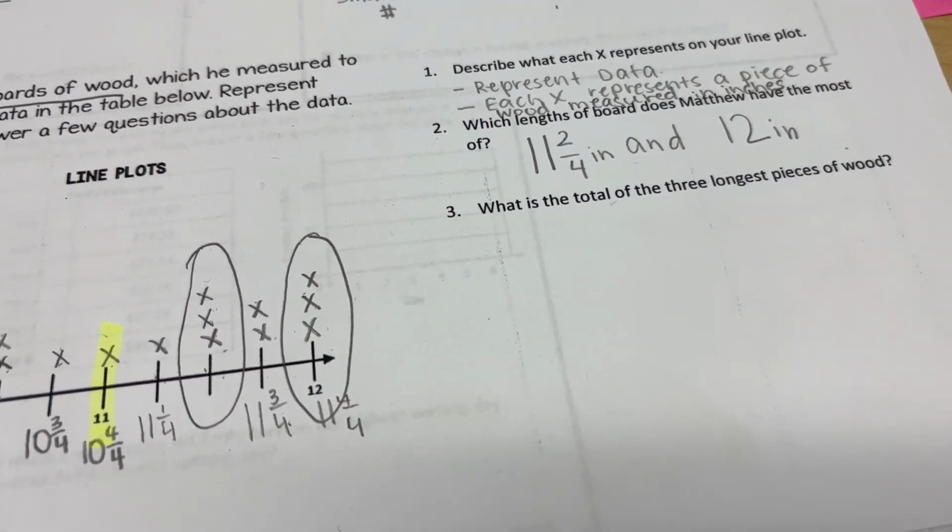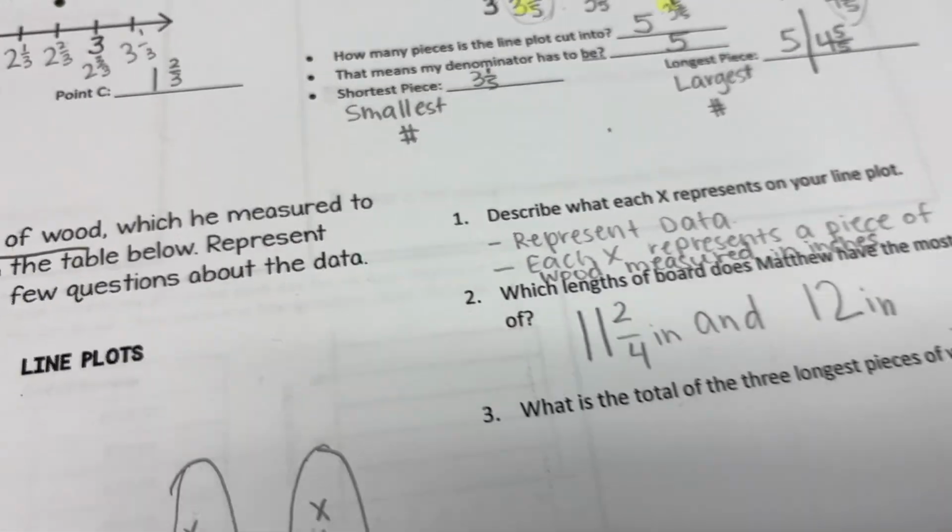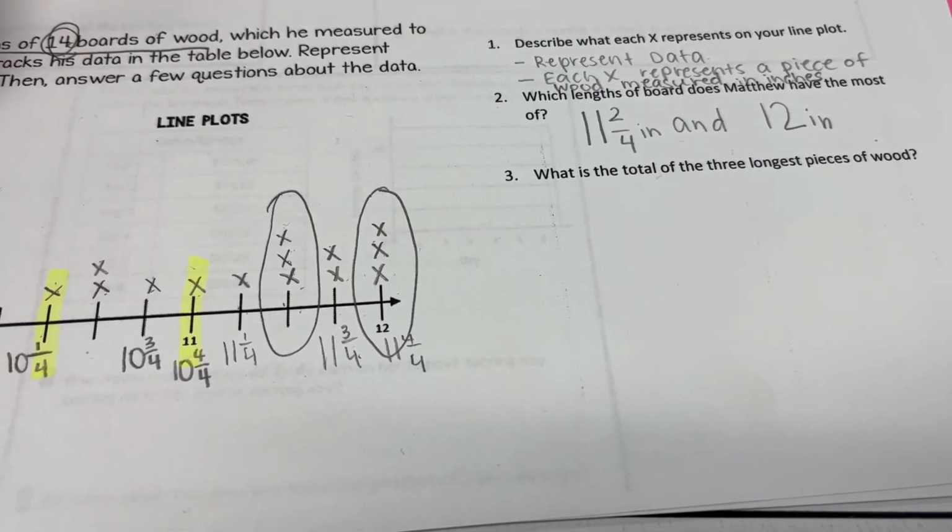3 asks me for the total of the 3 longest pieces of wood. I'm going to grab a different color highlighter really quick.